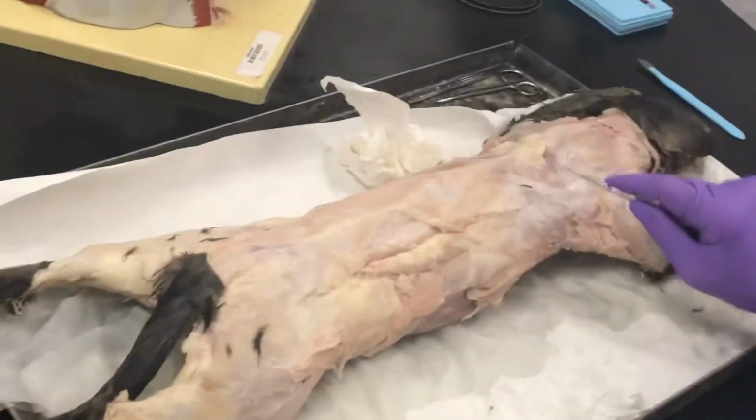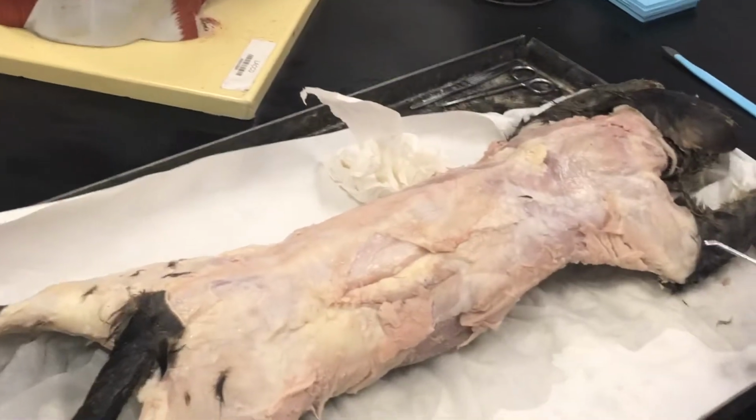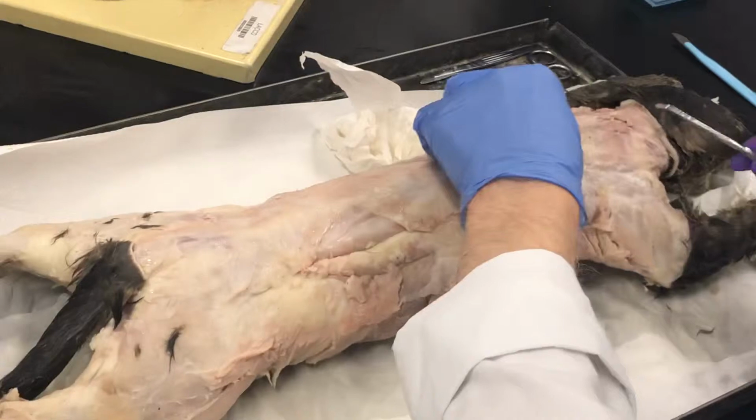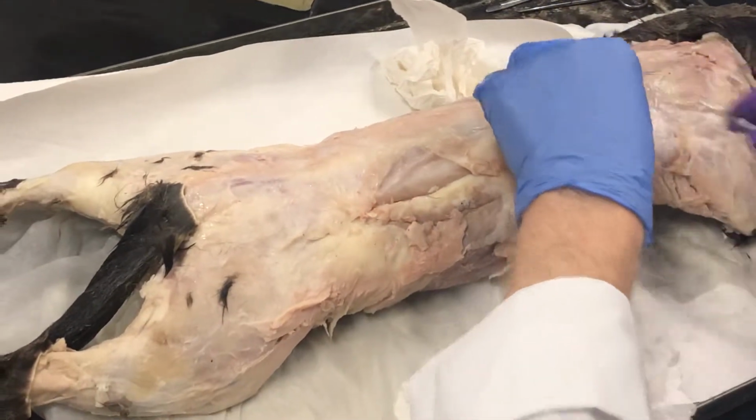Okay. Now what I do, I'm going to remove the trapezius to see underneath this structure, those structures that I told you in the cat. This is the trapezius.